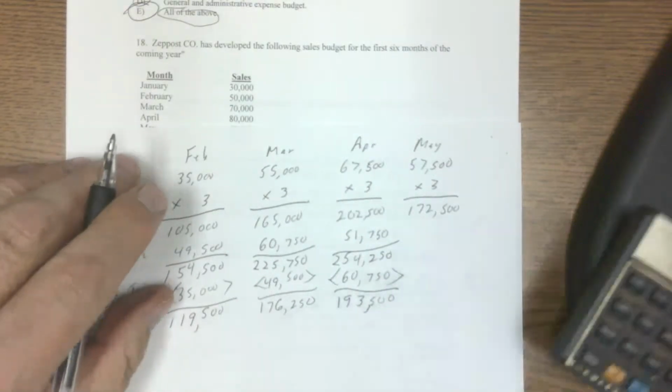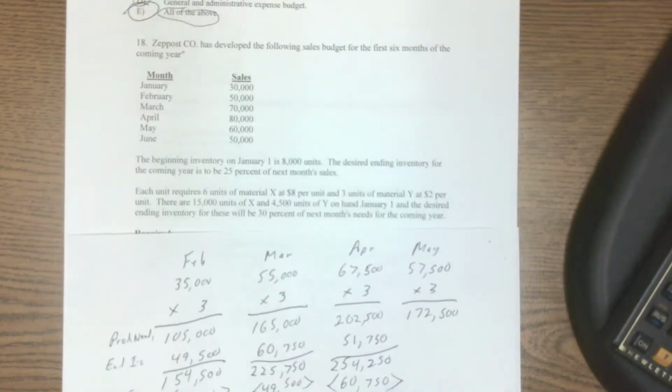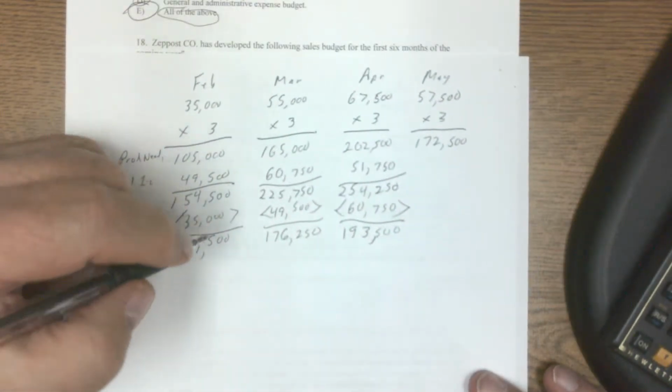And then we need the price. The price was $2 a unit.